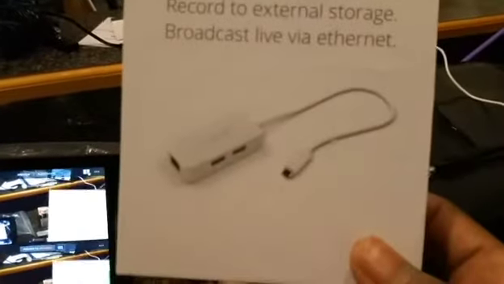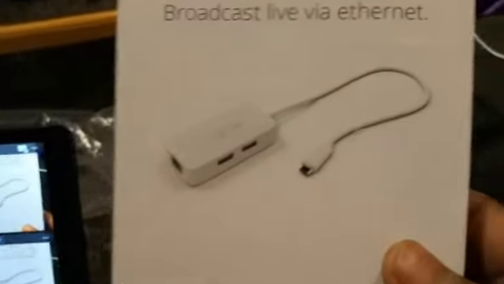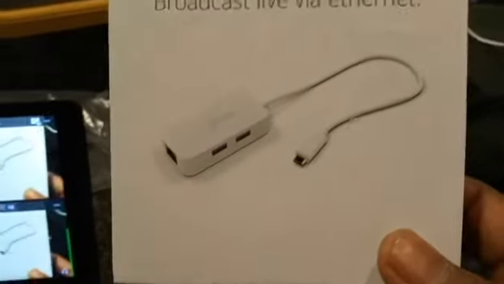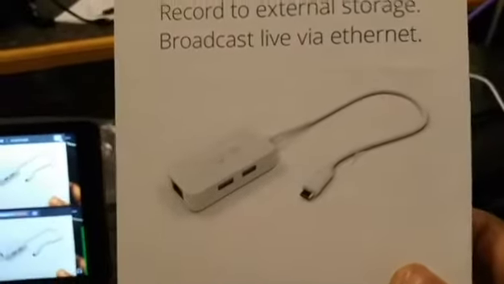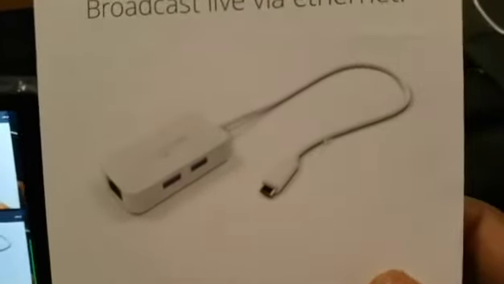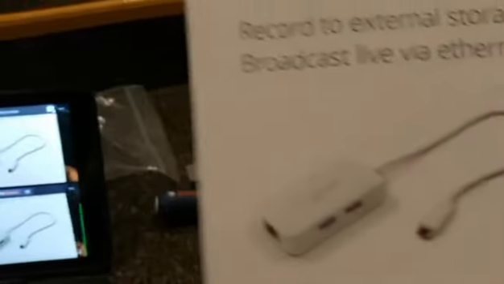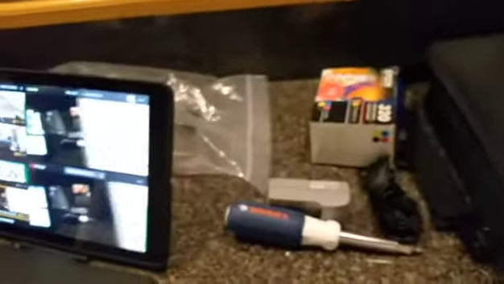Okay, this is what I want to be able to do. I want to be able to go hard wire for an Ethernet port. That way, if I'm live streaming inside of a building or something, it won't drop off. If I don't have a good internet connection with my hotspot, I'll just go ahead and record it. But even then, I'm recording up to 4 shots at the same time.